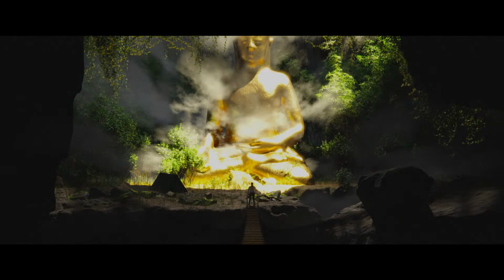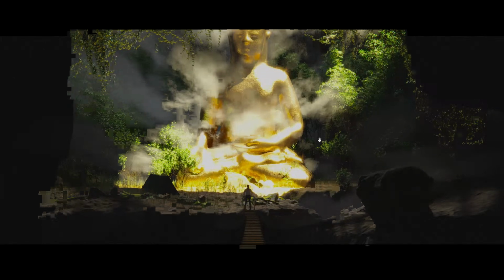He called it, let me check what the name is, a Buddha cave hidden in the jungle. Makes sense, right? So that's what we're getting. I believe he actually photo scanned this Buddha sculpture there. It's low quality. Okay, yeah, sorry. I can't really do too much about that.